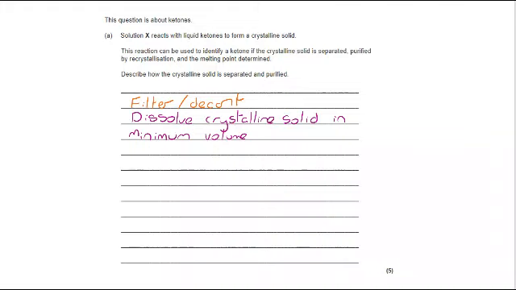Now we want to do it in the minimum volume because that means we're definitely going to not have too much when it comes to the volumetric flask. It gives us enough water that we can do washings, etc. later on. So it's a really important consideration to include. The solvent is hot and we are doing that to maximize the solubility of it. So we're going to get more dissolved. We get a saturated solution.